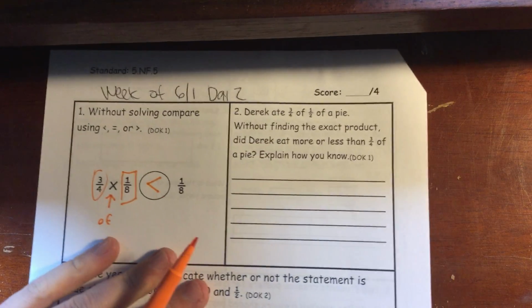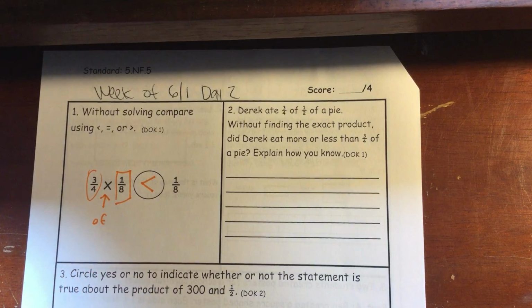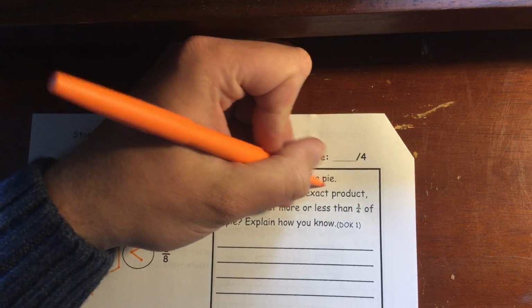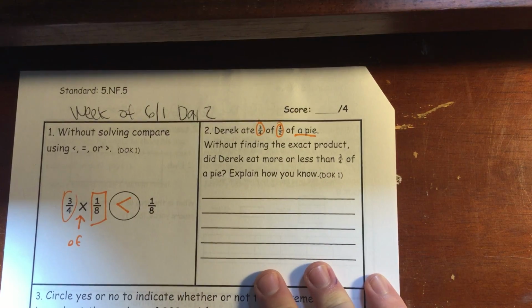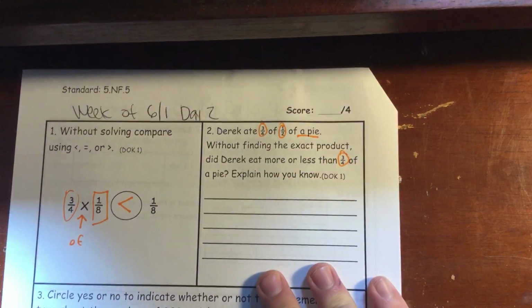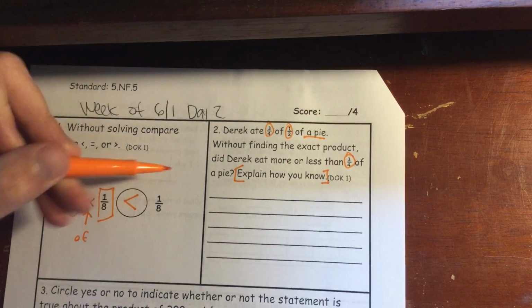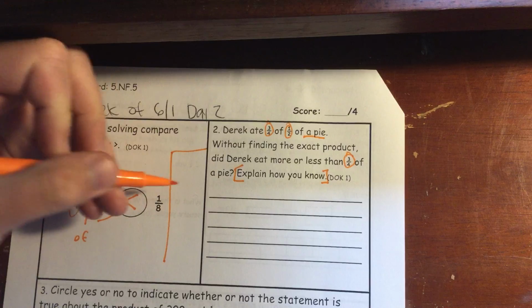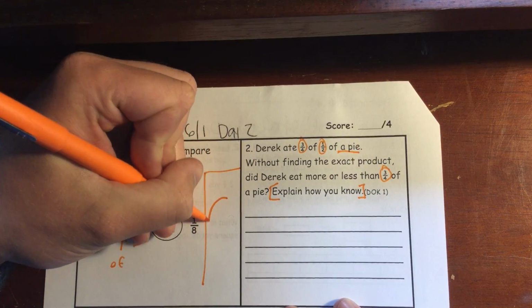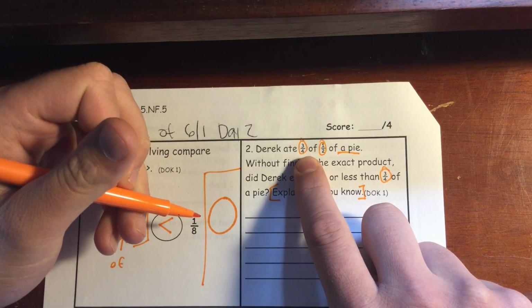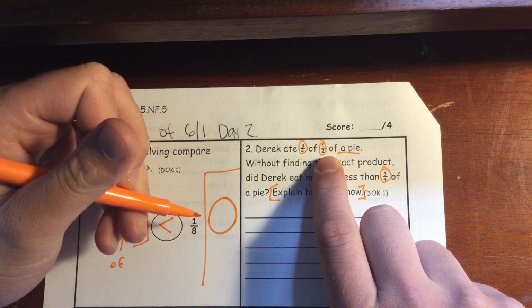And so we're going to take that and apply that to our understanding of this next problem. So question number 2, Derek ate 3/4 of 1/2 of a pie. Without finding the exact product, did Derek eat more or less than 3/4 of a pie? Explain how you know. So the first thing I'm going to do for you guys over here is actually represent this, and I'm going to draw a terrible pie over here. So there's my pie. Okay, and so I'm going to think of this. He ate 3/4 of 1/2 of a pie.